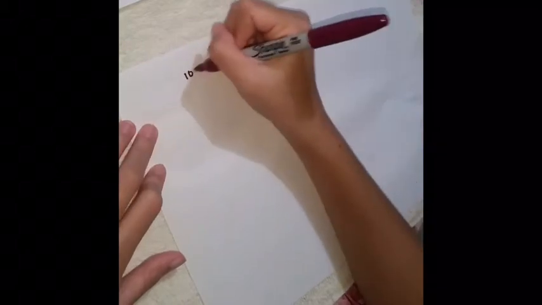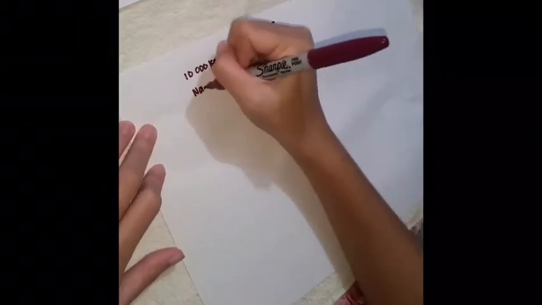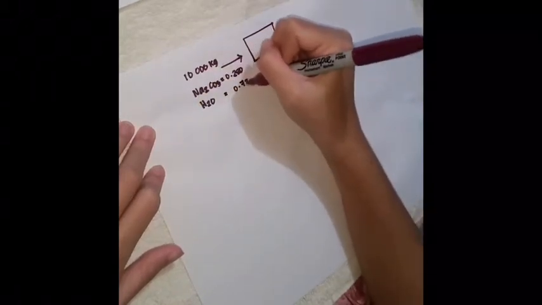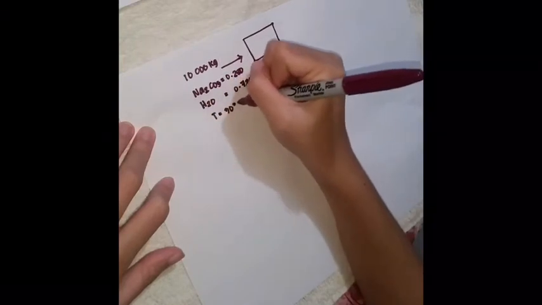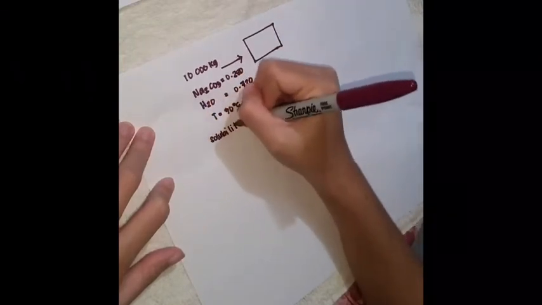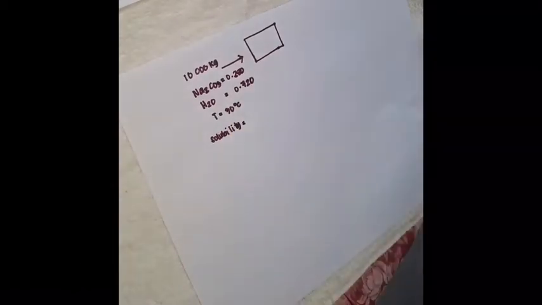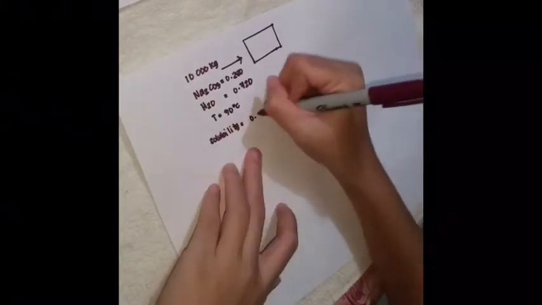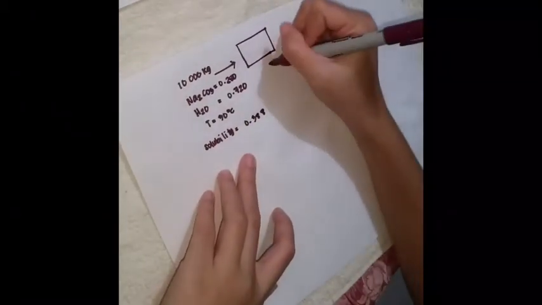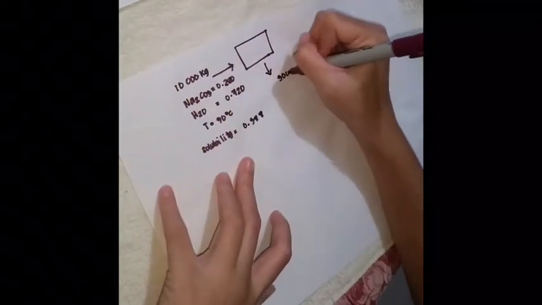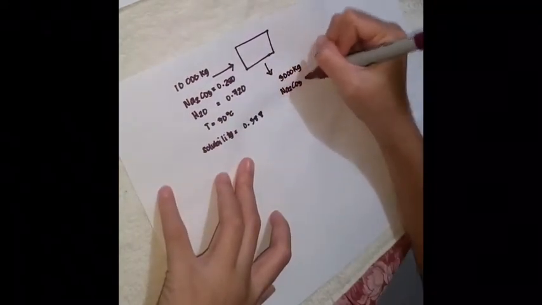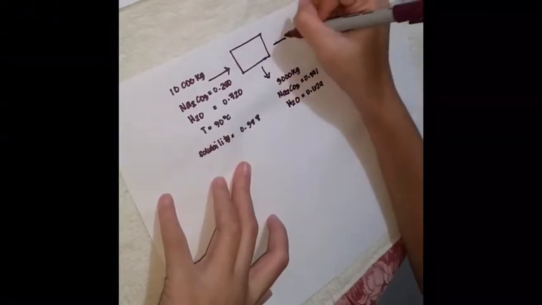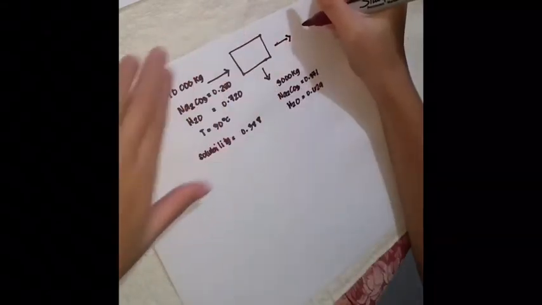Since we already solved the mass fractions of sodium carbonate and water in feed and product, we have to rewrite the block diagram and write the correct components. So we have in the feed 10,000 kilograms, 0.280 sodium carbonate, 0.720 water, and at 30 degrees Celsius a solubility of 0.388. And at the crystals, we have still 3,000 kilograms, and we have 0.371 mass fraction and 0.629.